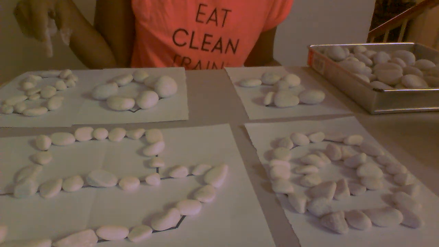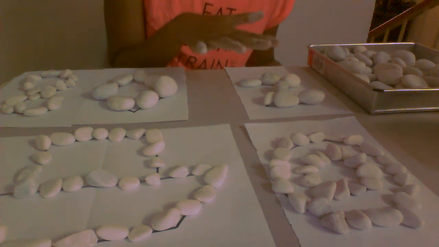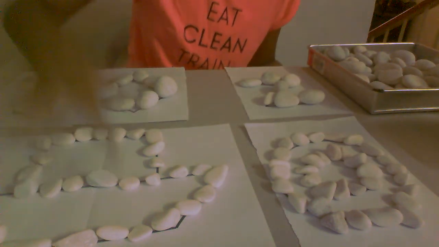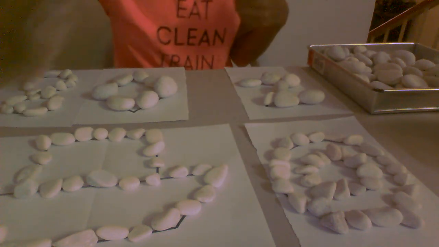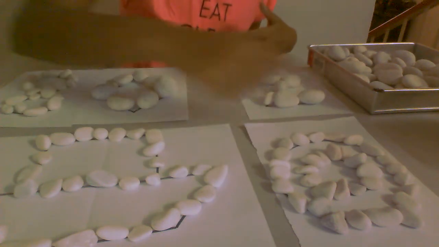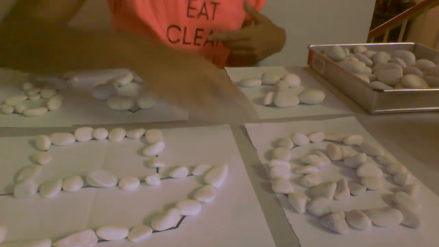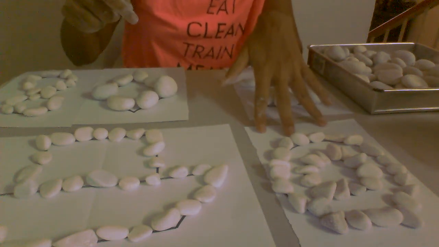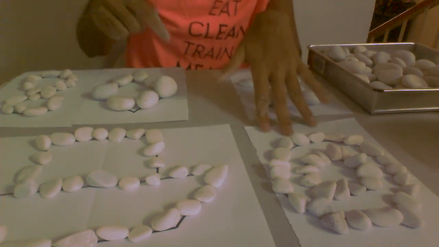Here we have number 8, and then you can get them to estimate how many stones did we use here. Can you guess how many? And then you can actually get them to count the total number of stones, write it out, and then you can make a comparison. Which shape used more stones? Did this one use more or this one?